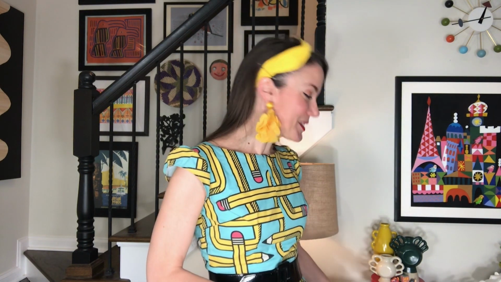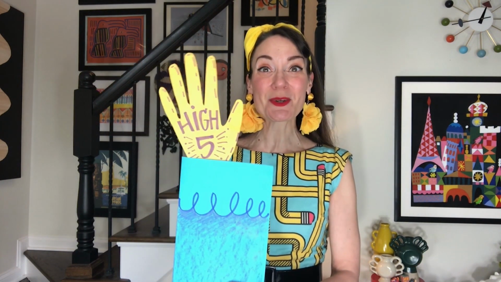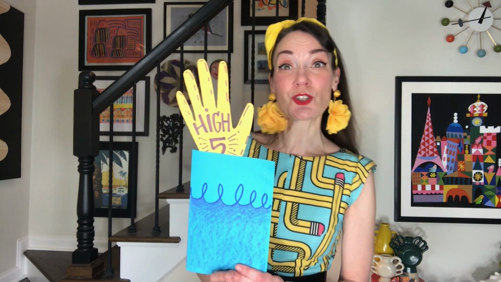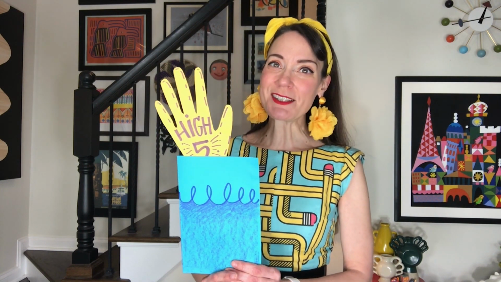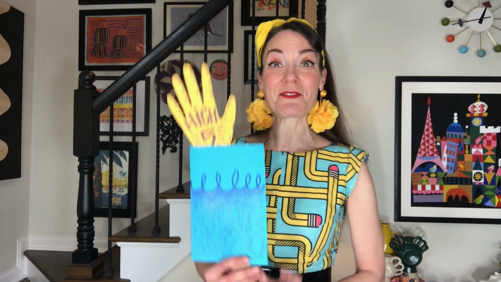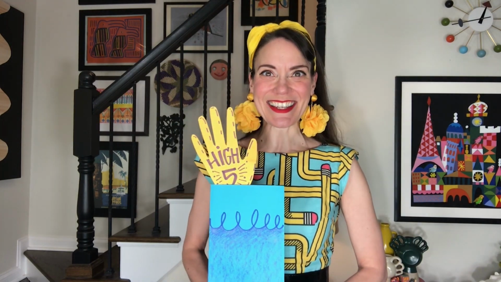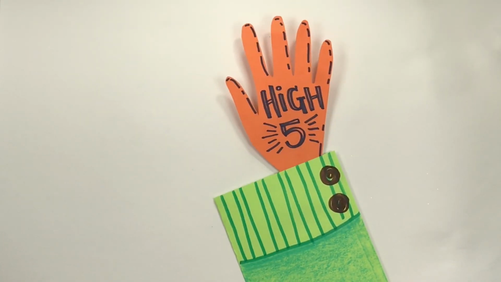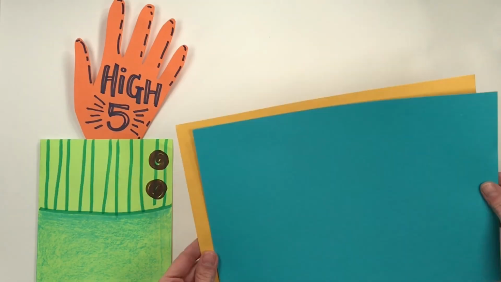Today, we are going to be creating a pop-up high five. Whoop. I bet you know somebody that you would love to give a high five to. So to create this, you'll just need some paper, scissors, glue, and a piece of cardboard that's about 12 inches long. Let's get started. To create your pop-up hand, you'll need 2 pieces of construction paper.